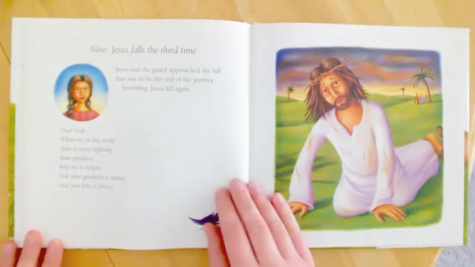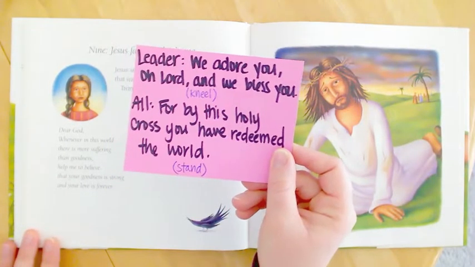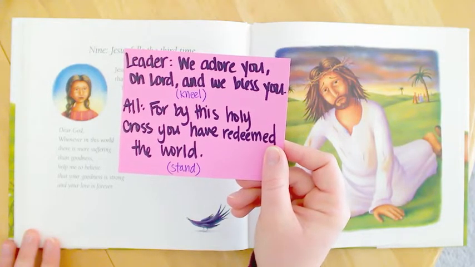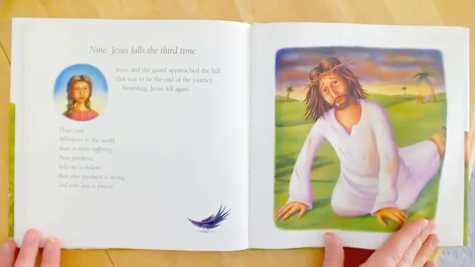Station 9. Jesus falls the third time. We adore you, O Lord, and we bless you, for by this holy cross you have redeemed the world. Jesus and the guard approached the hill that was to be the end of the journey. Trembling, Jesus fell again. Dear God, whenever in this world there is more suffering than goodness, help me to believe that your goodness is strong and your love is forever.